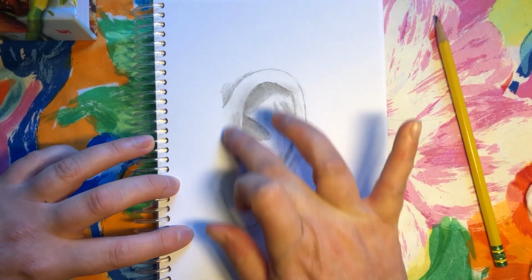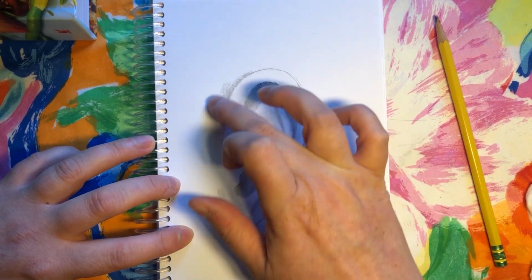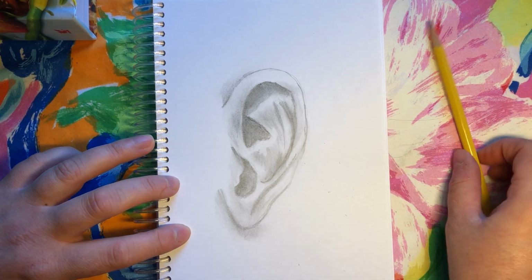And if you want to blend with your finger, the oils in your fingers are actually going to help blend a lot of this pencil, but just make sure you have control.